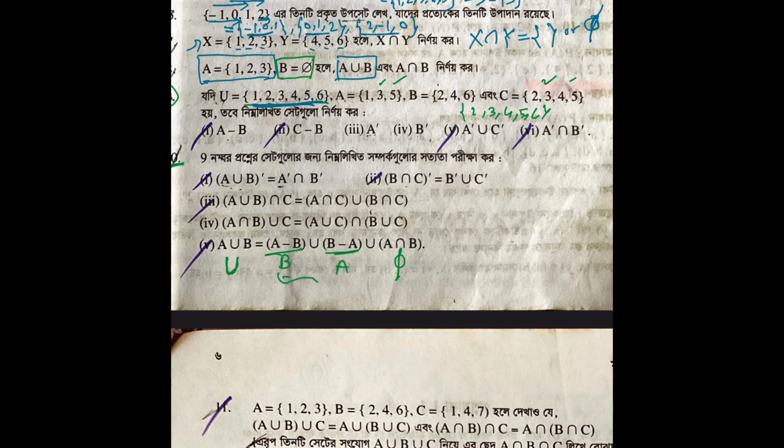So when you merge, it's actually U. When you merge U with an empty set, you're going to get U. So basically what we're getting is U is equal to U. So this is also true. Alright, now to the next problem.